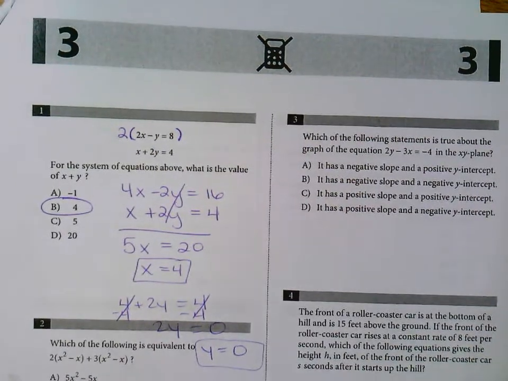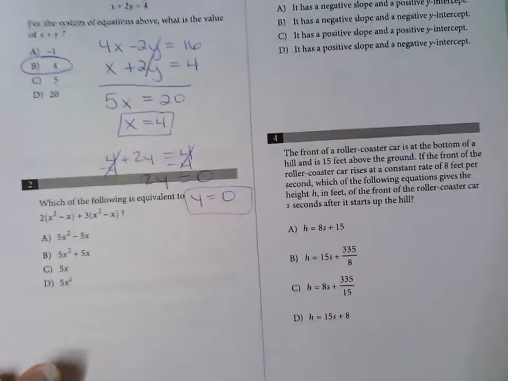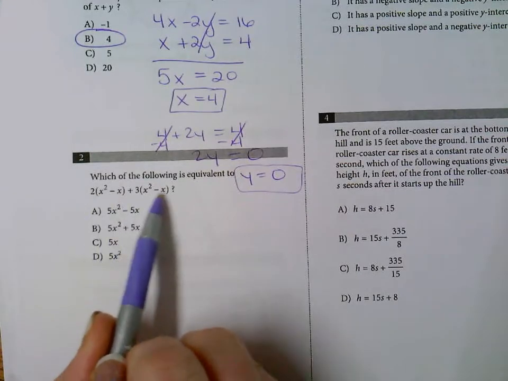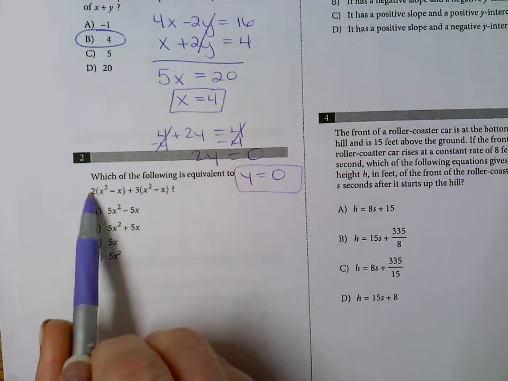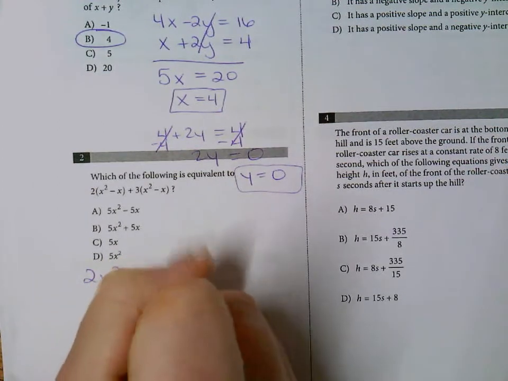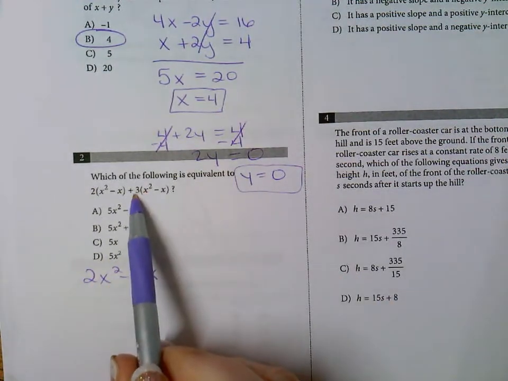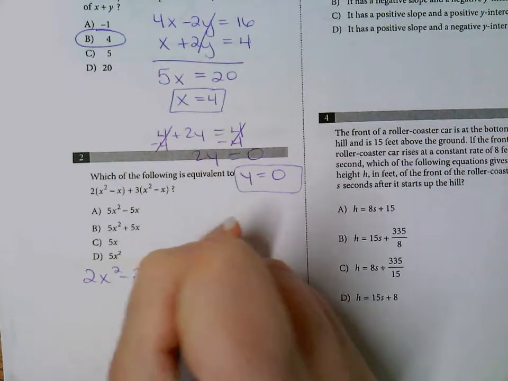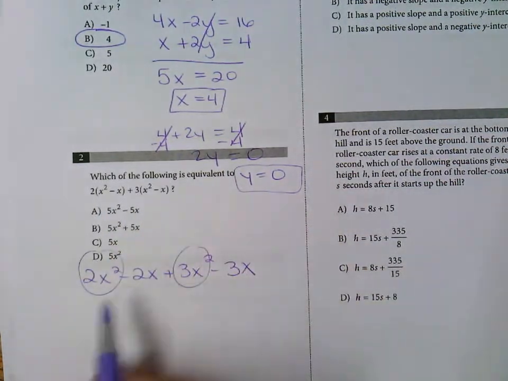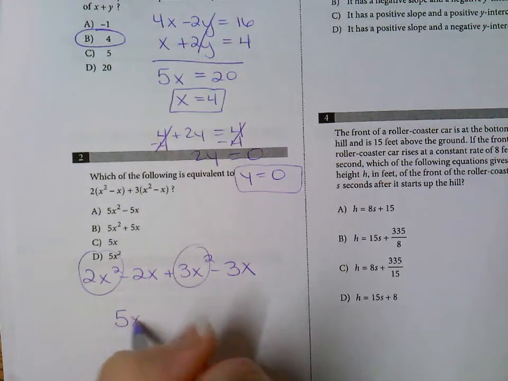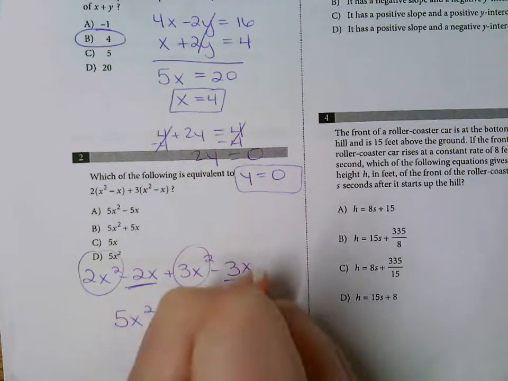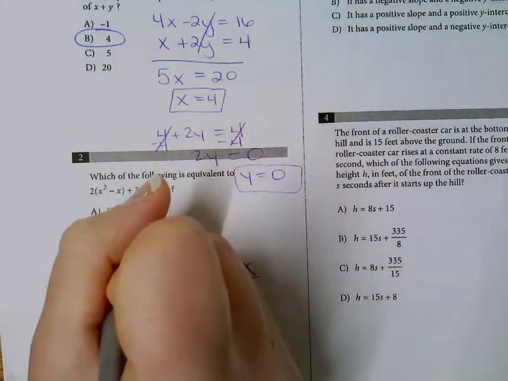Okay, on question number 2. They want you to use the distributive property and simplify this expression. So 2x squared minus 2x, and then I've got 3x squared minus 3x, and I need to combine like terms. So I have 5x squared, and then I have negative 5x altogether. So that would be choice A.